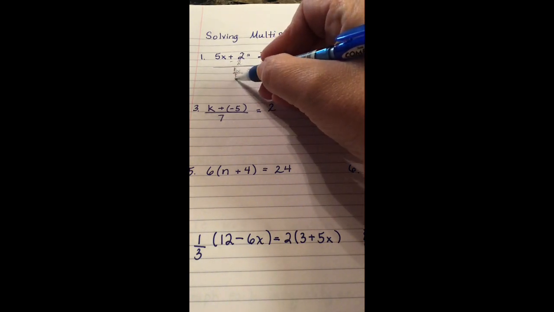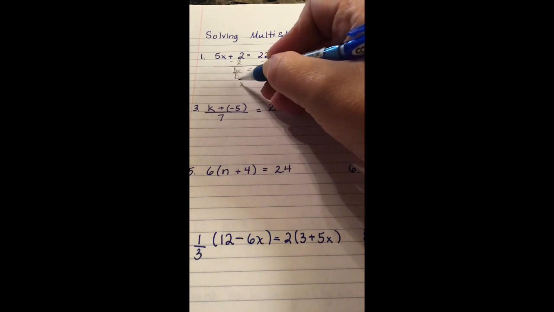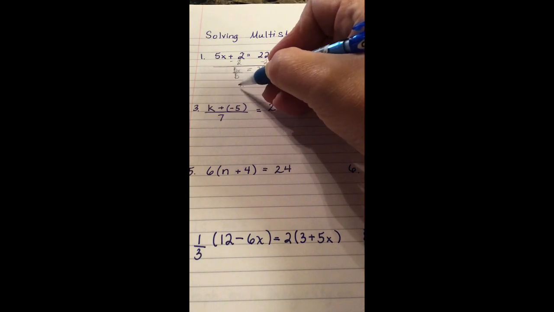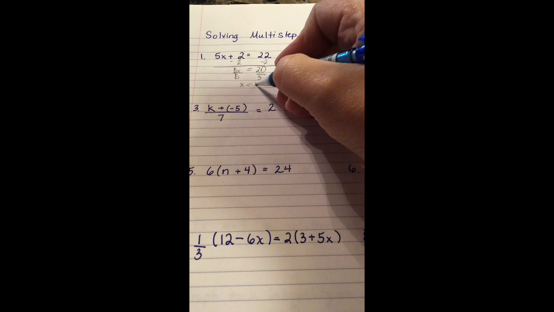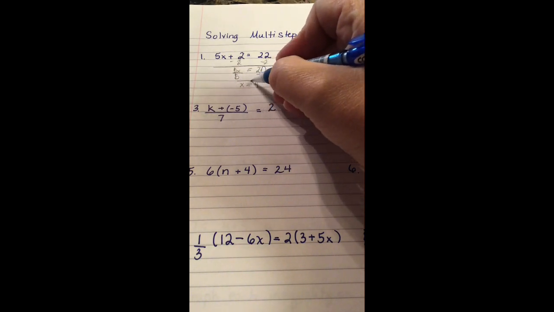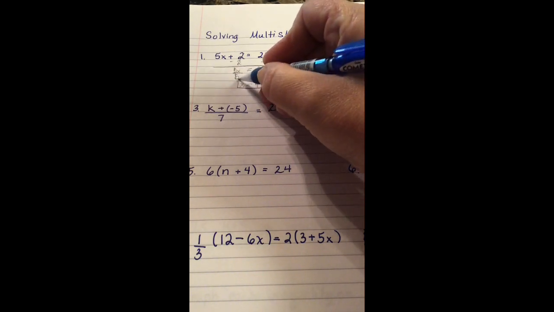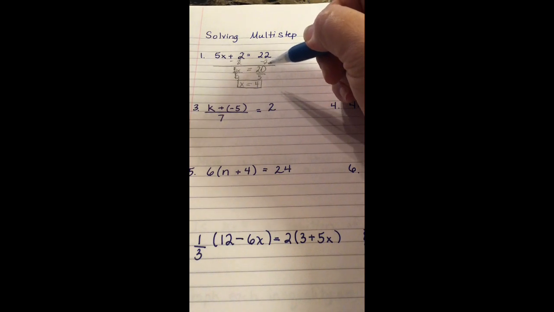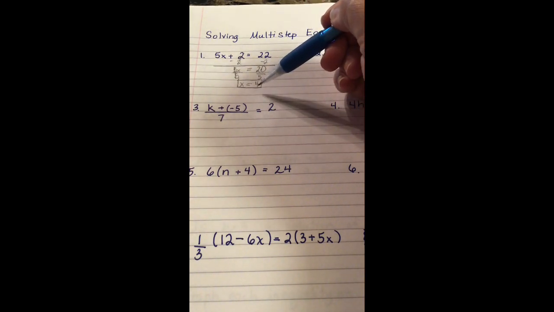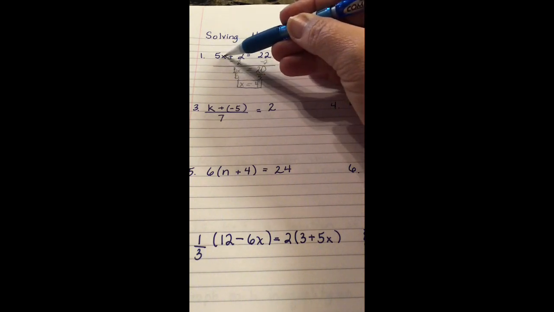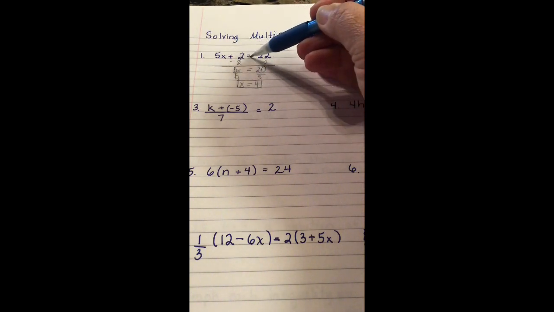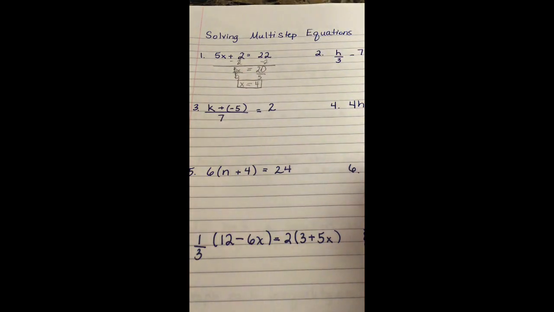5x divided by 5 would just be x, or 1x. 5 divided by 5 is 1. x equals 20 divided by 5, which is 4. So my solution to this equation is 4. My advice is to always check your answers to make sure you're correct by substituting them in. 5 times 4 is 20. 20 plus 2 is 22. So that is the correct answer.